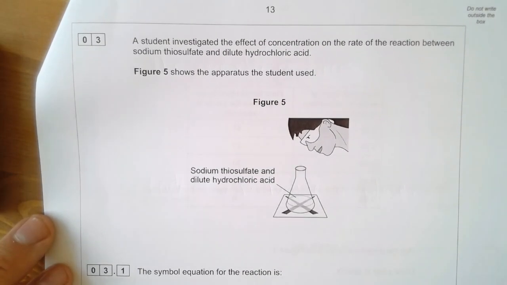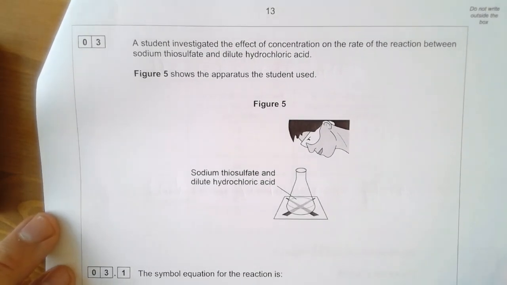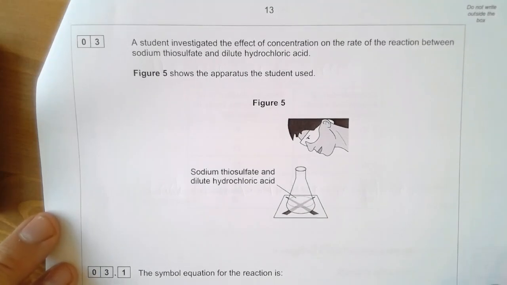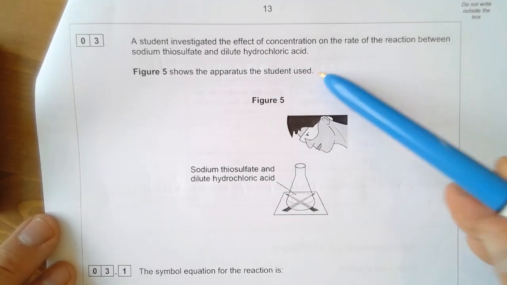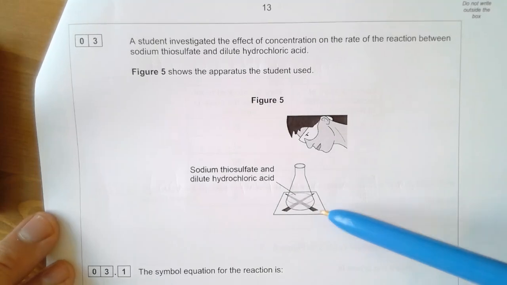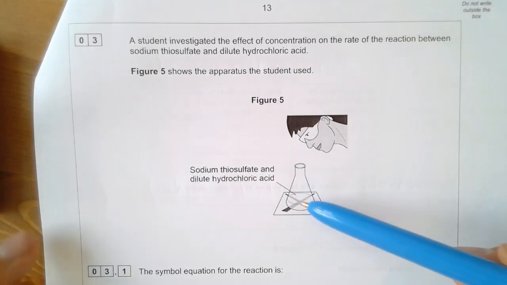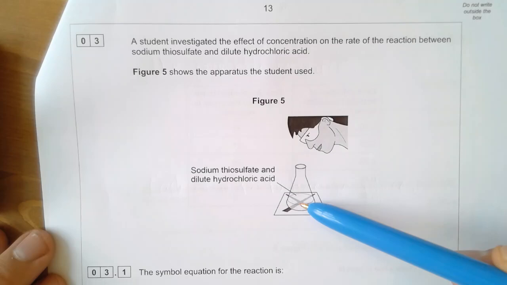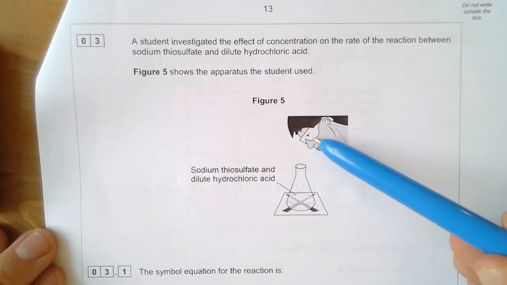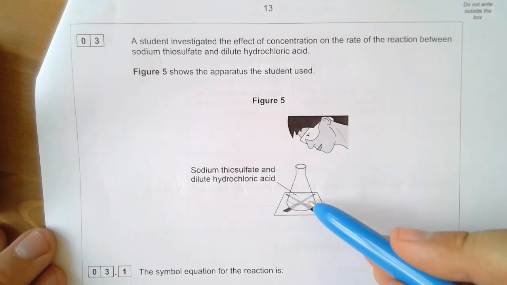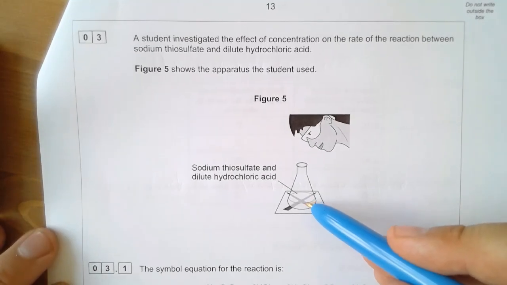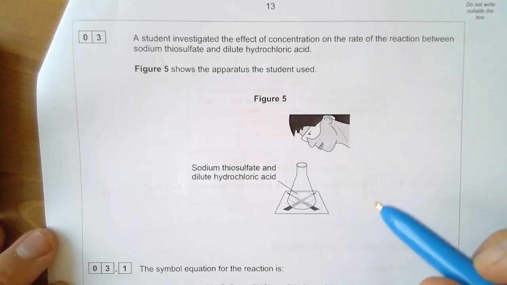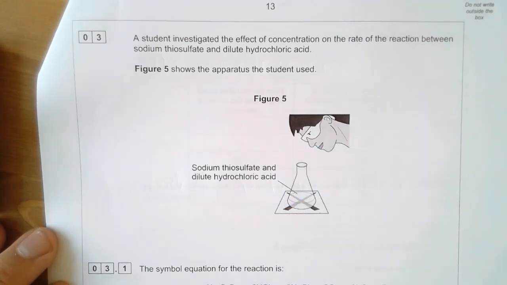Question 3 looks at rates of reaction. So we have a student who investigated the effect of concentration on the rate of reaction between sodium thiosulfate and dilute hydrochloric acid. Figure 5 shows the apparatus the student used. So he's got a cross on a bit of paper. He has the sodium thiosulfate and dilute hydrochloric acid in a conical flask. He's observing carefully whilst wearing goggles. Now, sodium thiosulfate and hydrochloric acid react to make an opaque solution. So when we say the reaction's finished, the student should no longer be able to see that cross through that liquid.